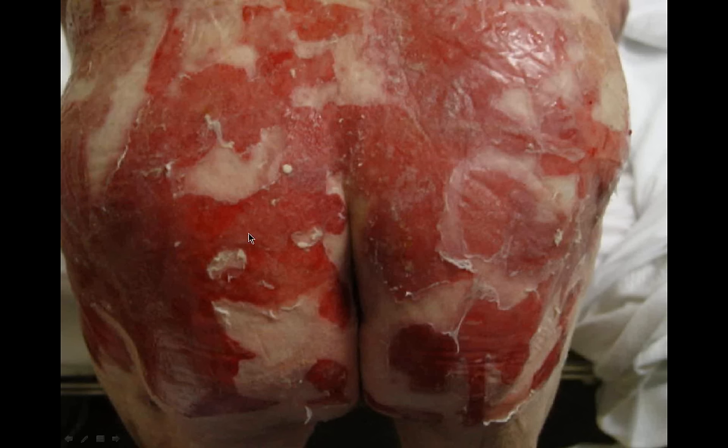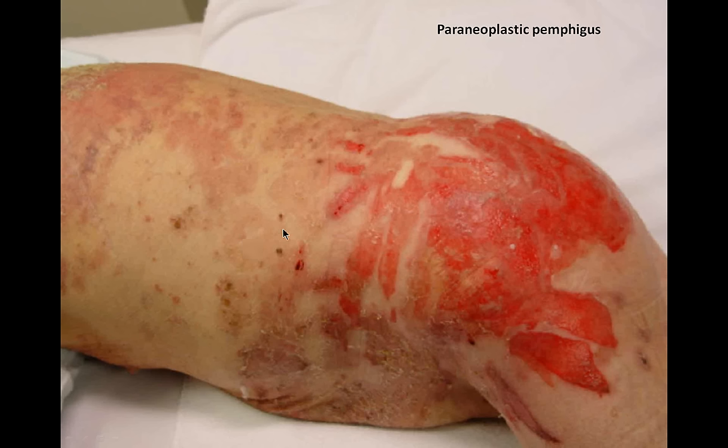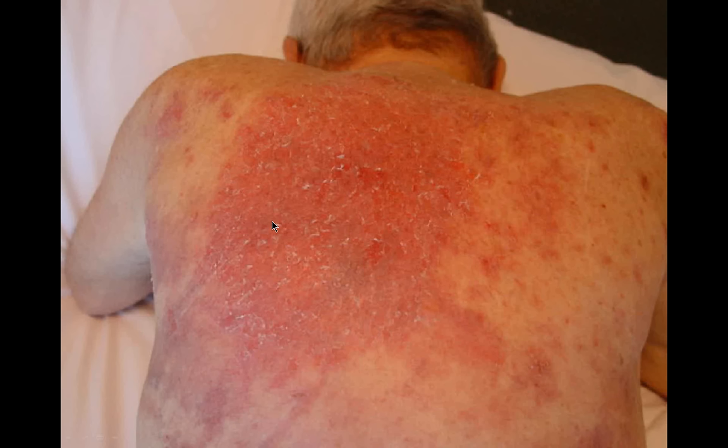Let's have a little look here. Look at the degree of erosions in this patient with paraneoplastic pemphigus. There's some aspects of healing trying to go on here, but this is where the surface layers have all peeled off and you've got these erosions. Similar picture here. Varying degrees of damage to the skin. Much more damage down here. Much more florid erosions have occurred.